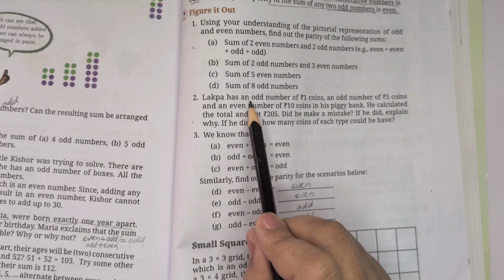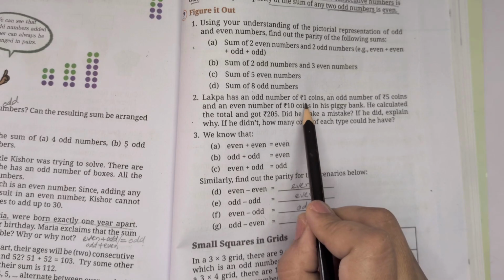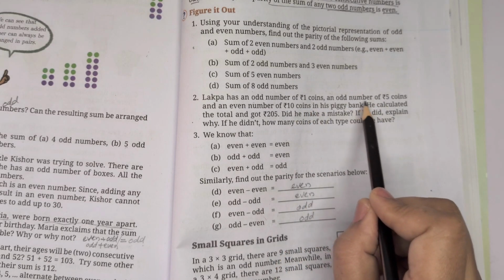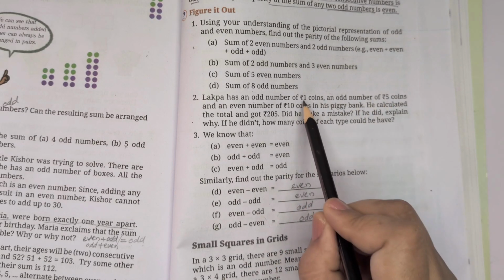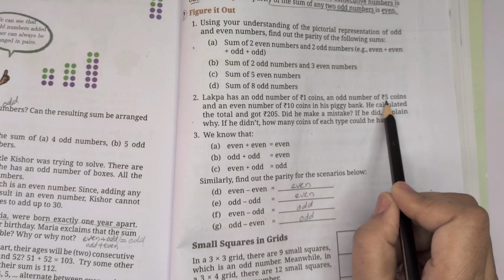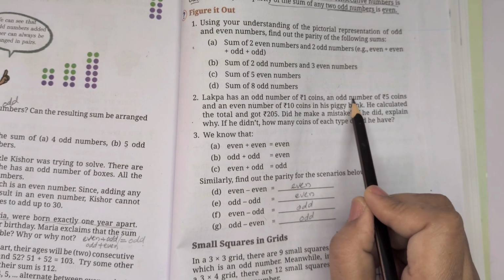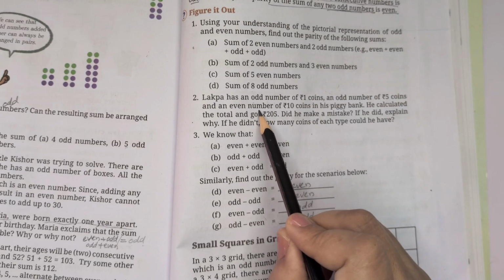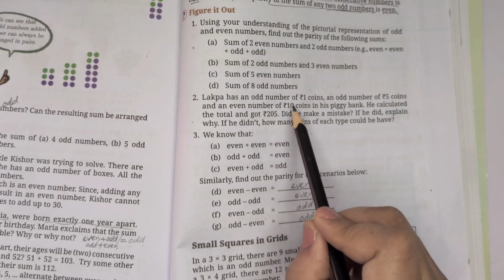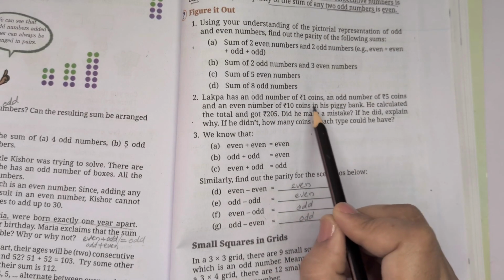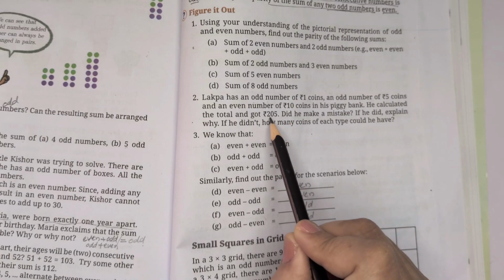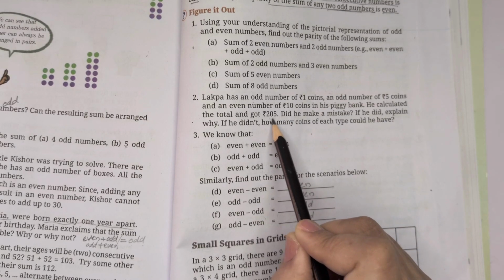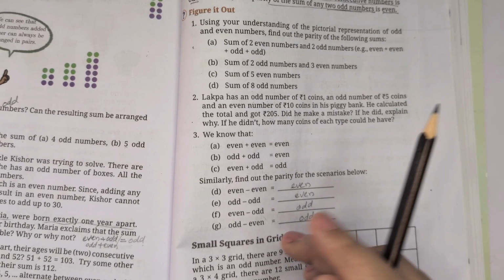So here we can see an odd number of 1 rupee coins and an odd number of 5 rupee coins. 1 and 5 are odd. So odd number plus odd number, we will get even. Then an even number of 10 rupee coins, so that is also even. Even plus even only we will get. But here the total is 205, which means he made a mistake. We can write that in this way.